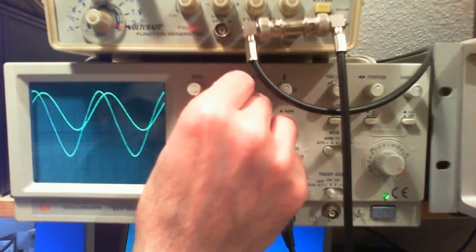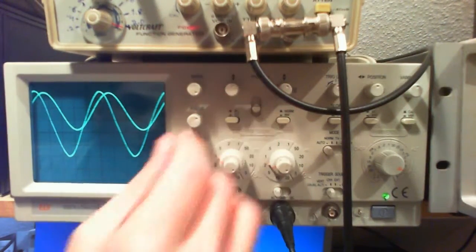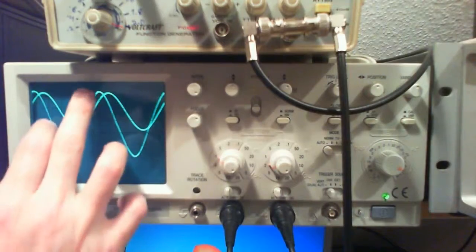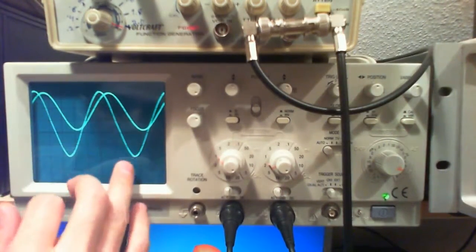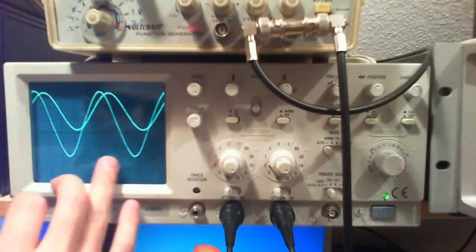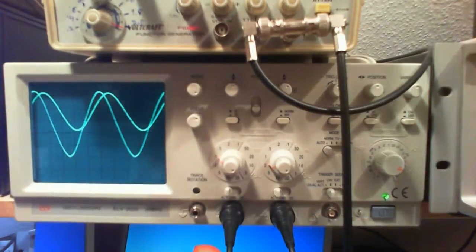Around 2.6 horizontal units. So half of your input signal is occurring in 2.6 horizontal units.